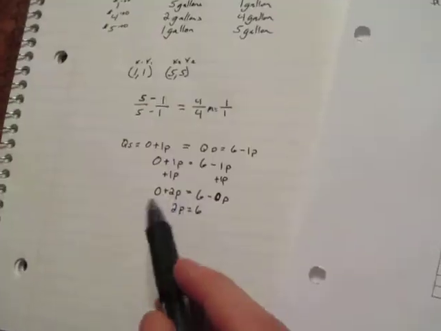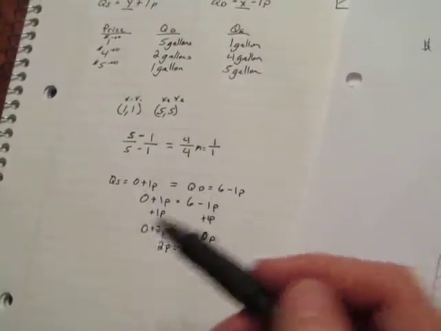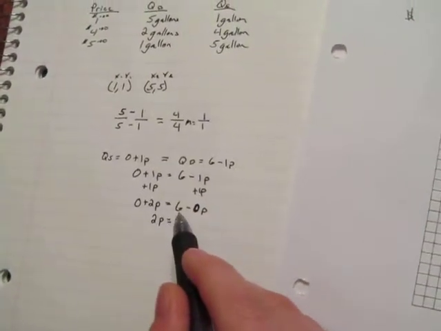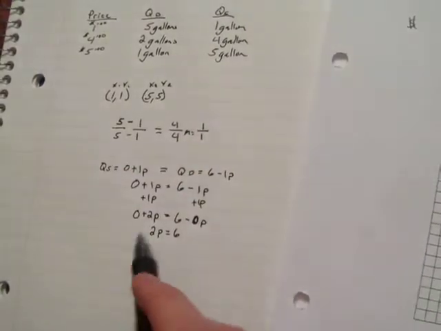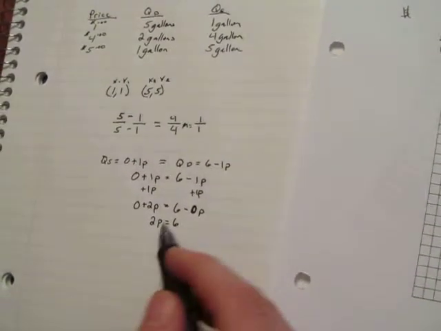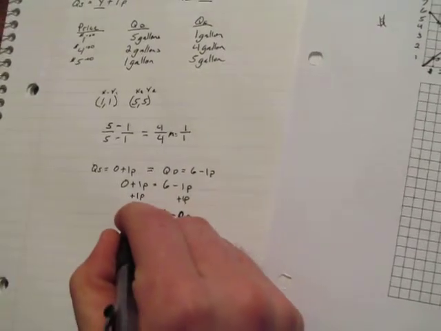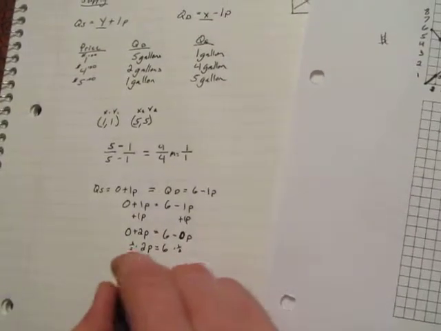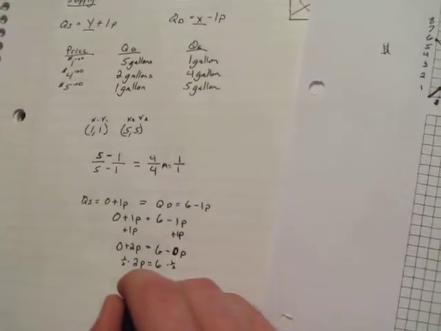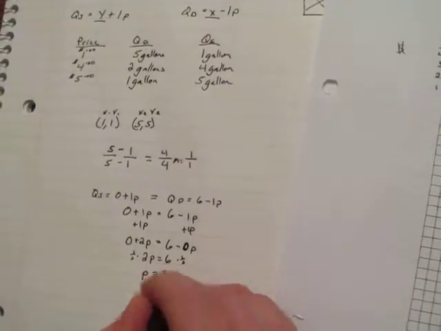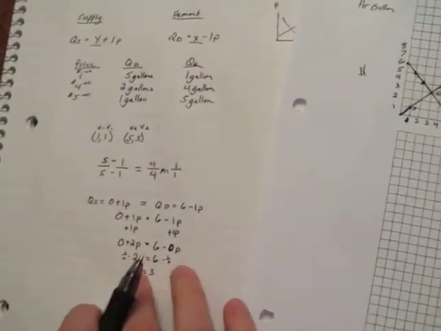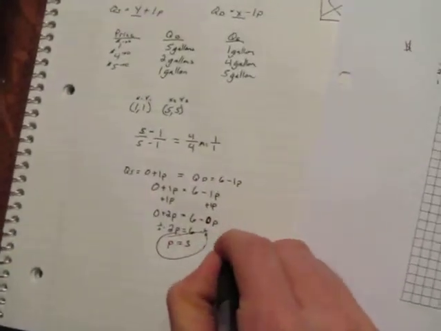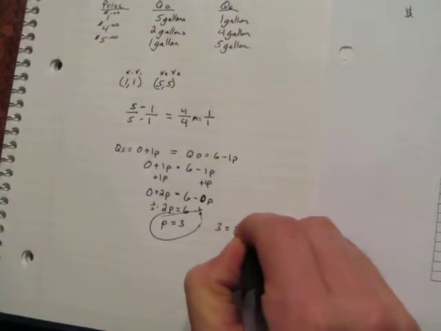Just do some algebra to solve for that. We need to get rid of p on this side, so in order to do that, we're going to add p to both sides because we have a negative. That brings us down to 0 plus 2p equals 6 minus 0p. Simplify that again, it's just 2p equals 6. There are a couple of different ways you can do this. You can multiply by 1/2, or you can divide. It depends on how you want to do it, but you're going to end up with p equals 3. If you notice, this is the same equilibrium price that we found here.